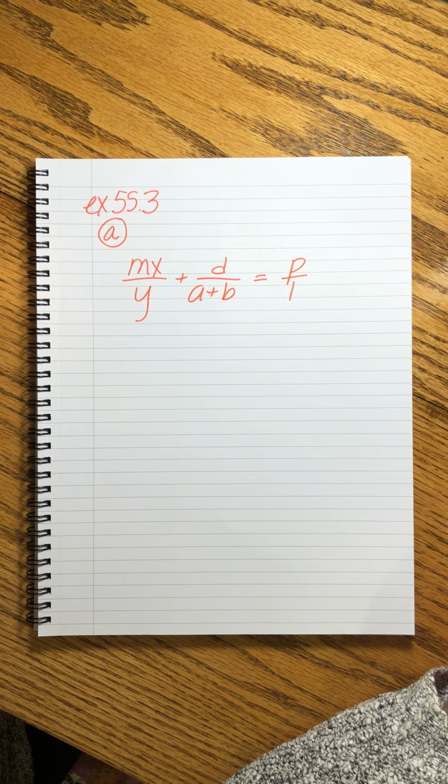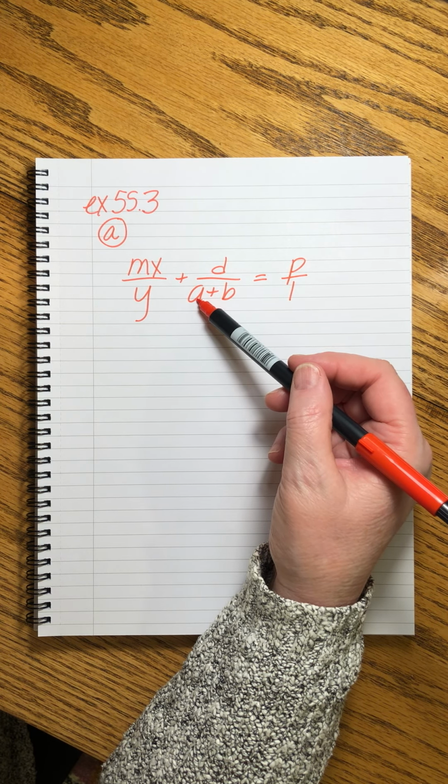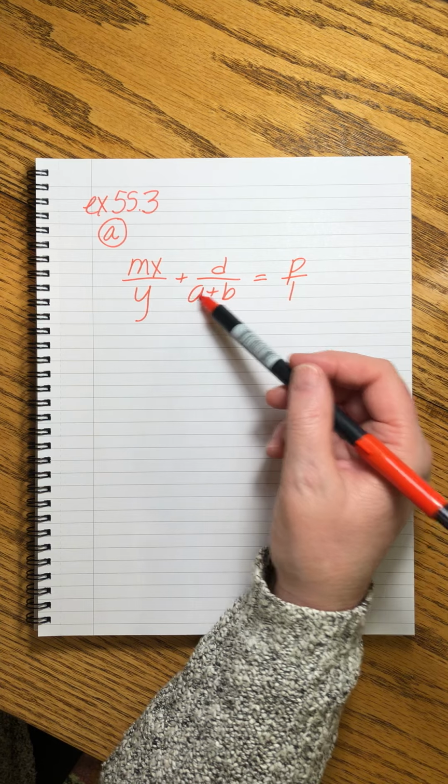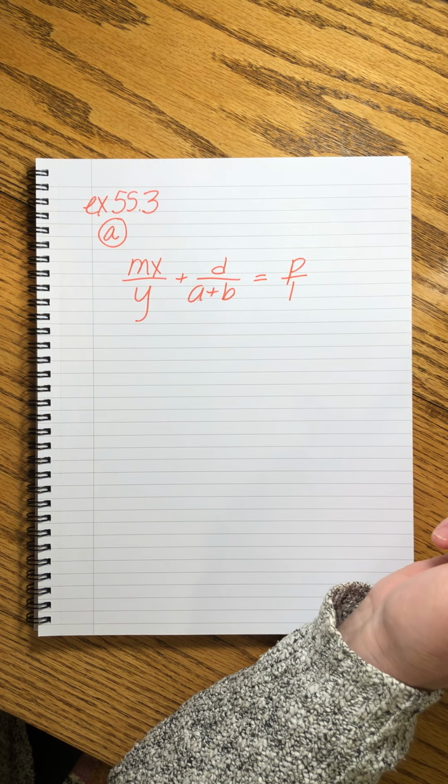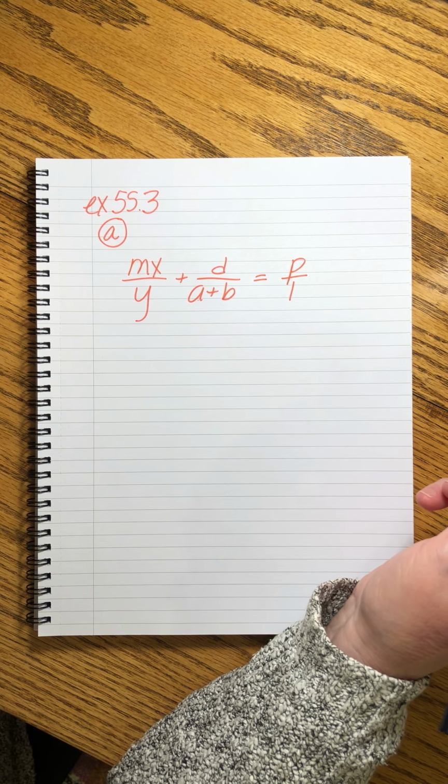One of the things I want to just point out to you about these problems is that when we begin, we don't really have to worry about where our desired letter is. Look, this time it's buried in the denominator in a quantity with a B. We don't care. We don't even think about that in the beginning. Don't even let that worry you, all right?